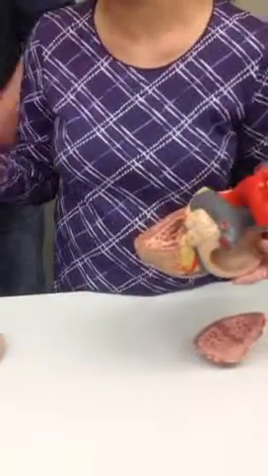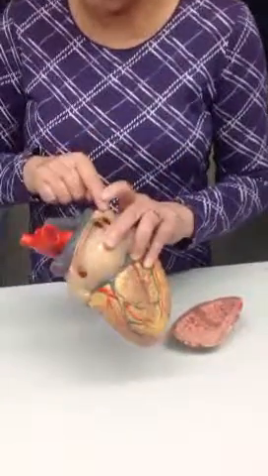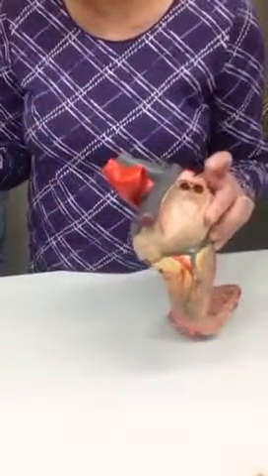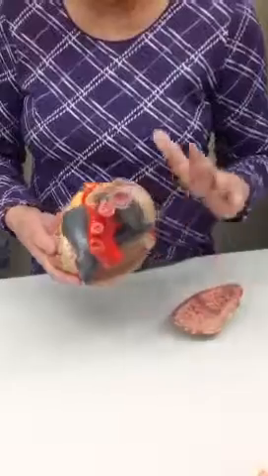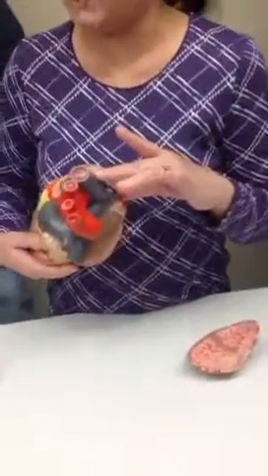Both atria show the same features. The only difference is in the vessels. The left atrium receives the openings of the pulmonary veins, and the right atrium receives these big veins, the superior and inferior vena cava and the coronary sinus.